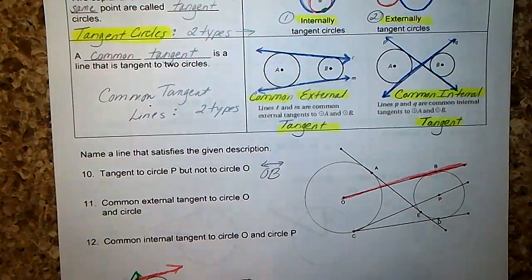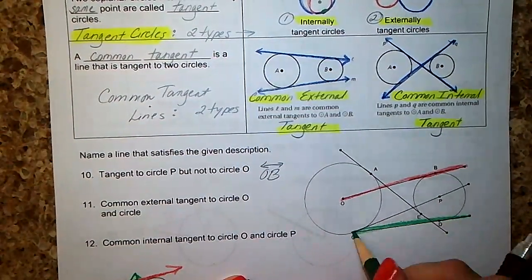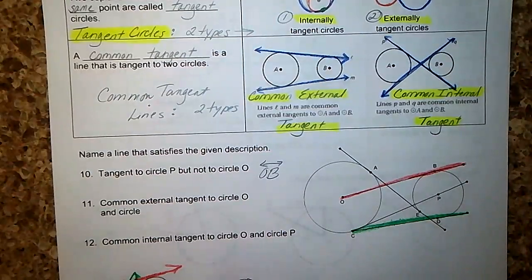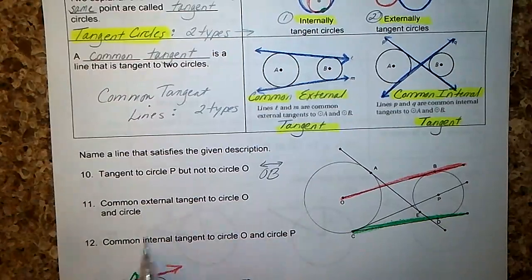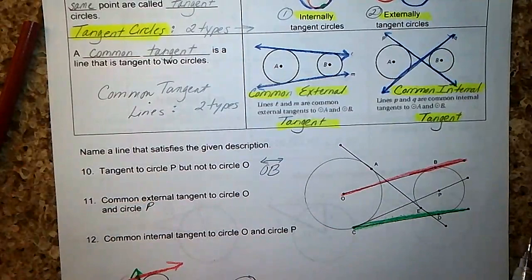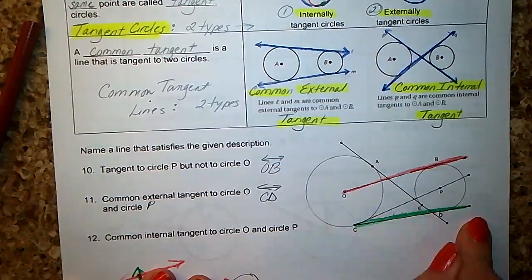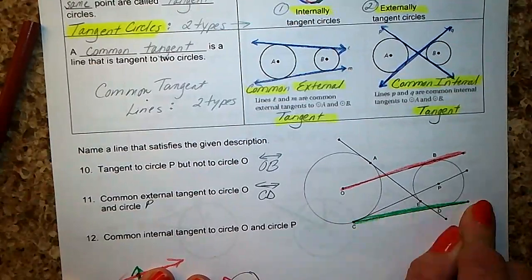This one is also a tangent, right? This one is also a tangent, but this one is tangent to both. It's touching both of them on the outside. So the next question says, find the common external tangent to circle O and circle P. There should be a P there. All right, so that line, as we just talked about, would be CD. That is a common external to both. It's crossing on the outside.